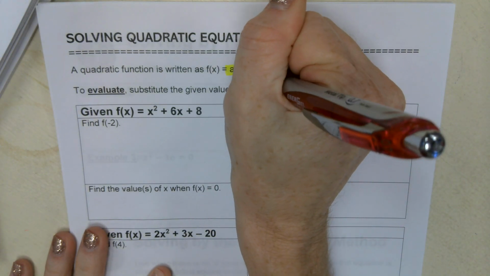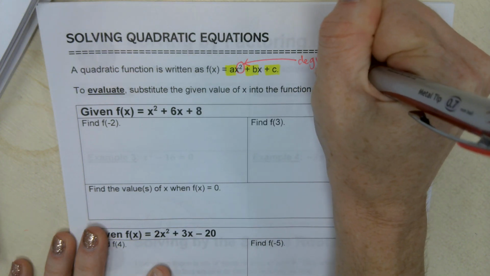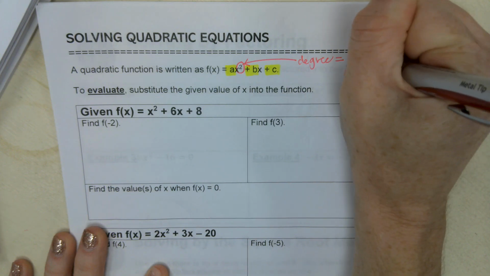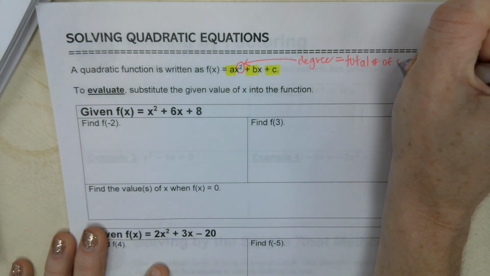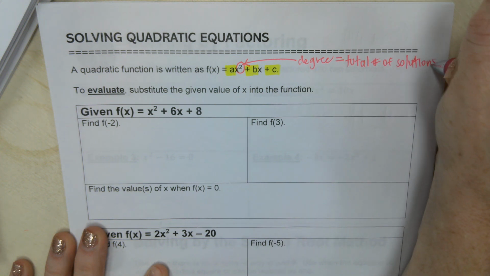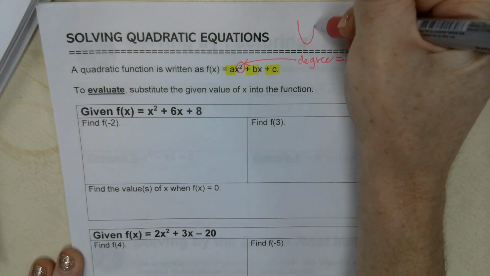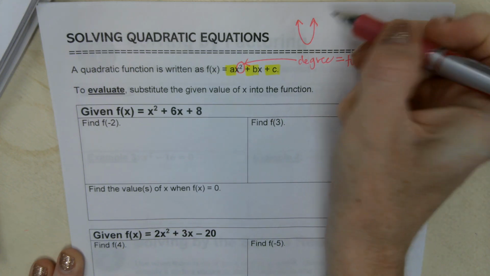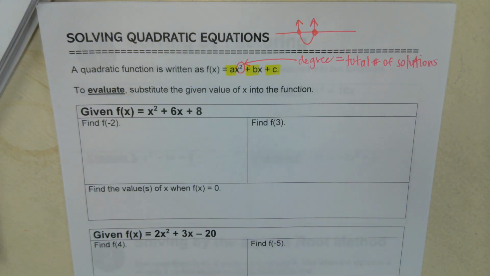Something else that we know about quadratics is that this degree right here tells me the total number of solutions that we have for that type of equation. Quadratic equations are my parabolas. So if it were going to hit the x-axis, it could only hit it a maximum of 2 times anyway.